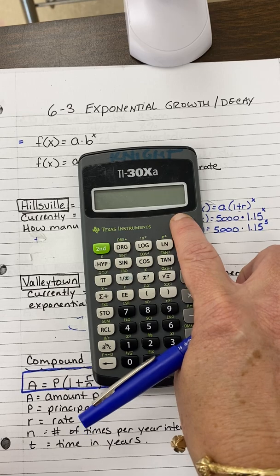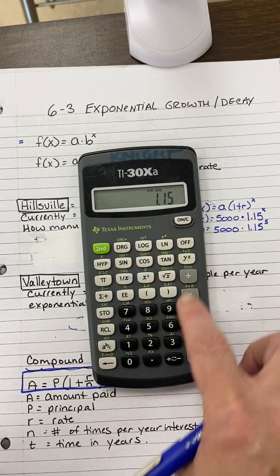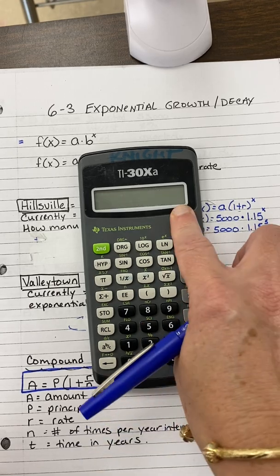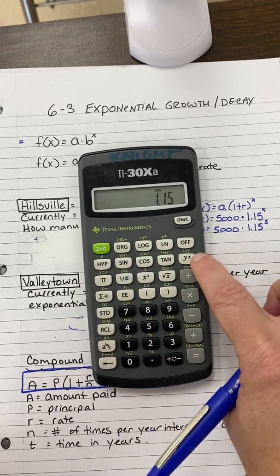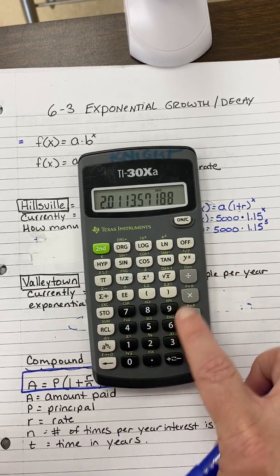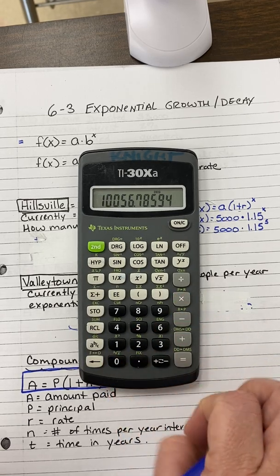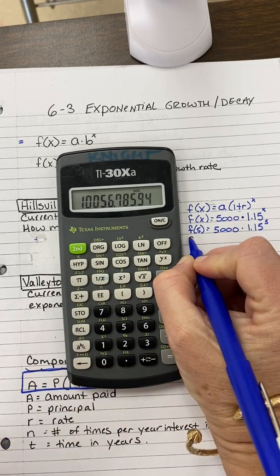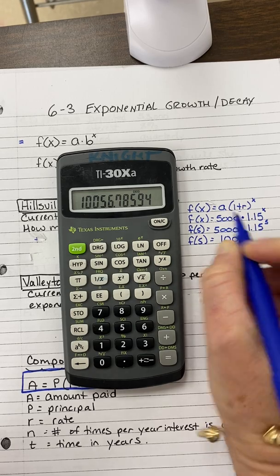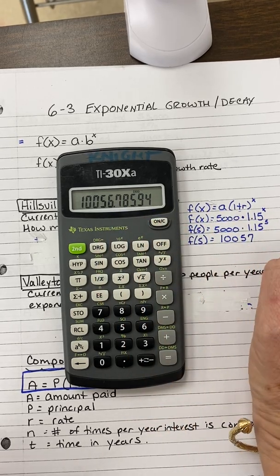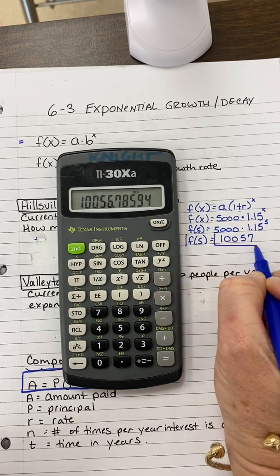I'm going to double check. That does not seem right. Let's see what I did wrong here. 1.15 raised to the 5th power. Hold on, sorry you guys. Here we go, now we're right. 1.15 raised to the 5th power times 5,000. There we go, I think I was adding. So f of 5 equals 10,057, let's just round it. Okay, so in 5 years, this will be the new population.